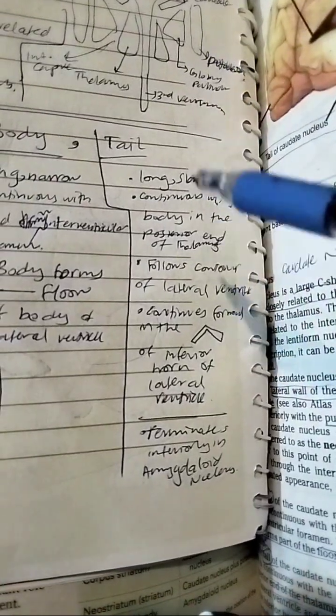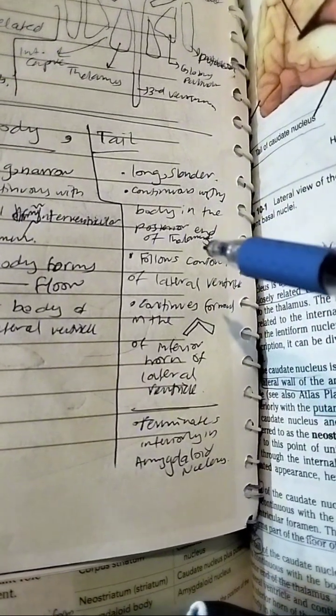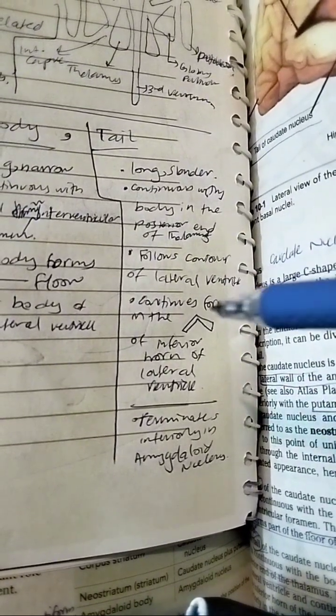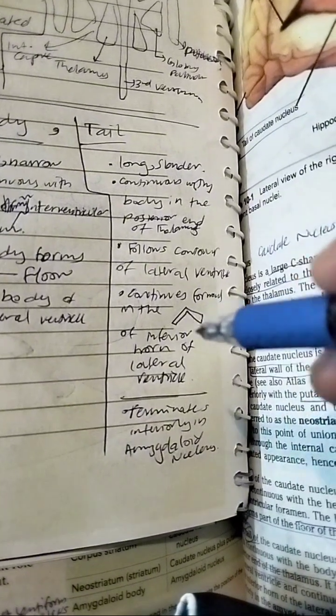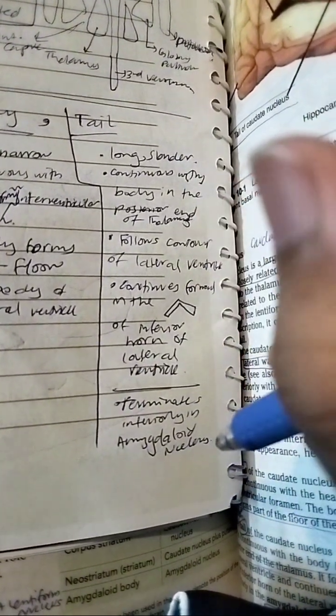Let's talk about the tail. The tail is going to be long and slender, and it is going to be continuous with the body at the posterior end of the thalamus. It is going to follow the contour of the lateral ventricle, and it is going to continue forward in the roof of the inferior horn of the lateral ventricle. And it is going to terminate inferiorly in the amygdaloid nucleus.